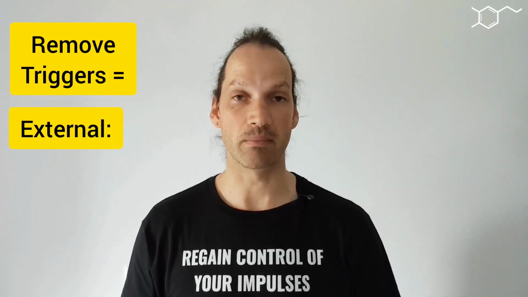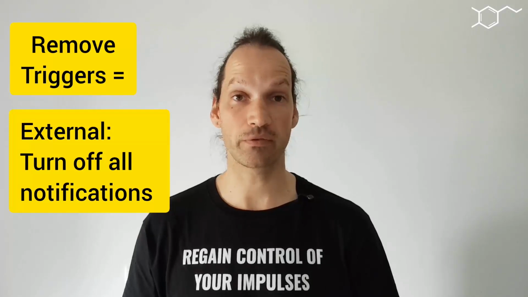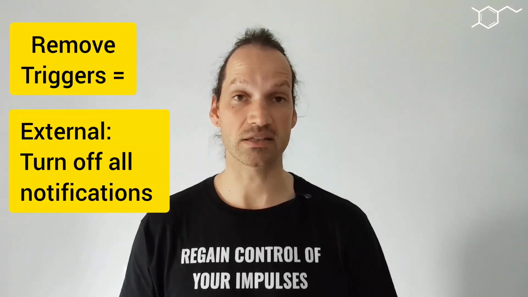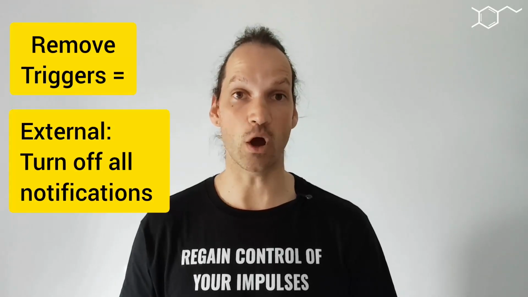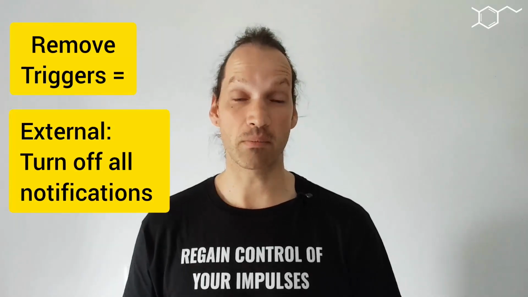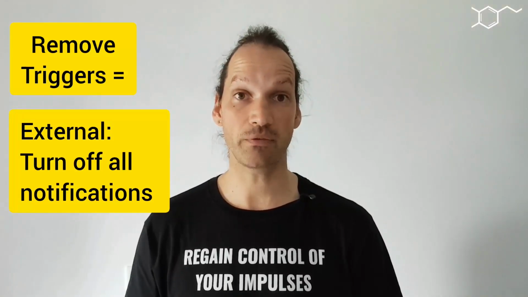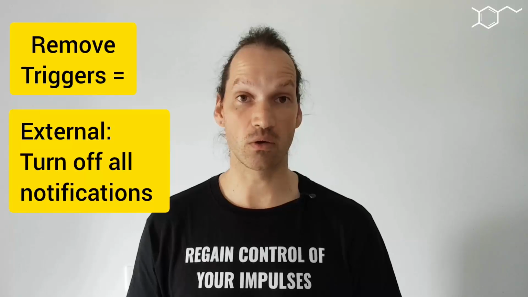So as a blanket rule of thumb, we want to turn all notifications off on the phone. No vibrations, no home screen notifications, nothing. So the only way you can actually receive the notification is if you open up the app and look inside it. Then once you combine this with the fact that you've deleted the social media and any other apps that you don't want to be wasting time on off your phone, the external trigger is just no longer there anymore.